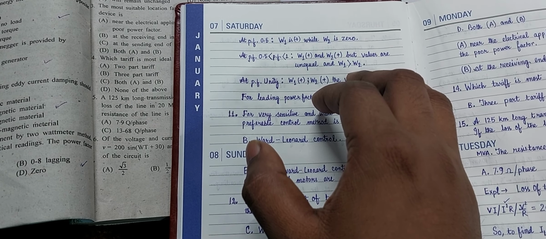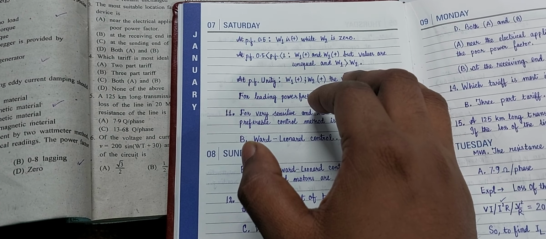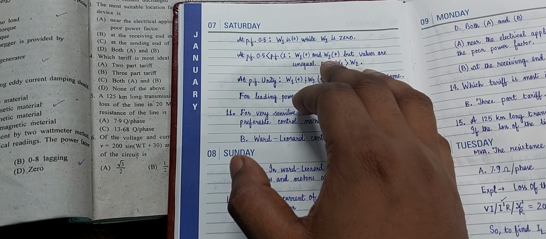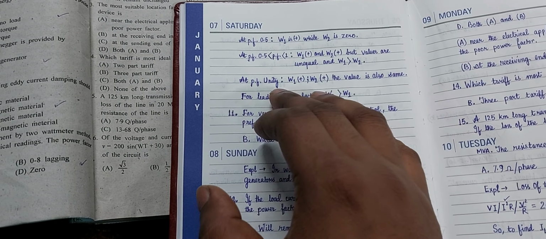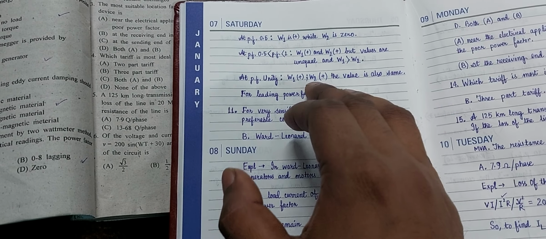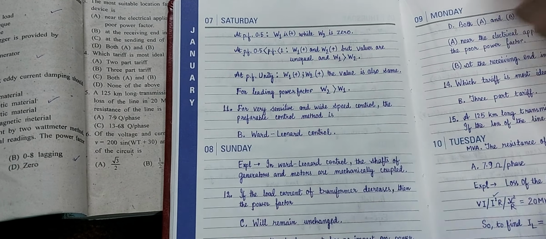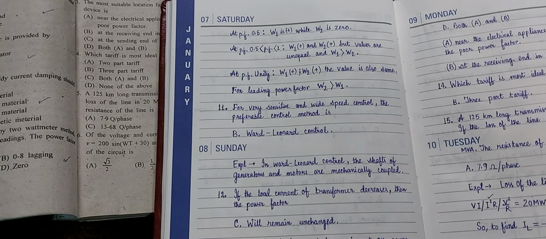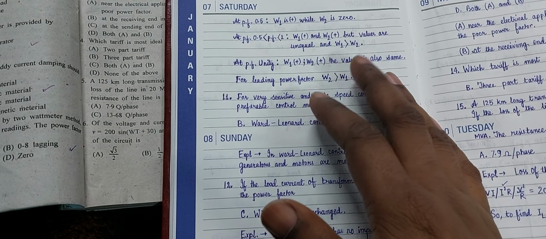This is the case in lagging, but in case of leading, wattmeter 2 will have a greater value than wattmeter 1. At power factor unity, both the values of wattmeter 1 and wattmeter 2 will be the same and both will be positive. This is the same for leading power factor also.